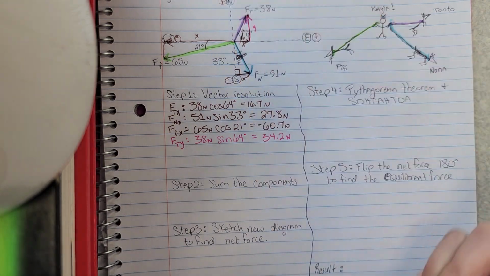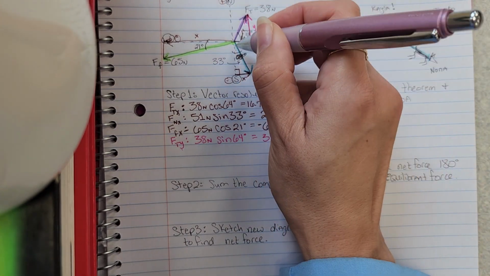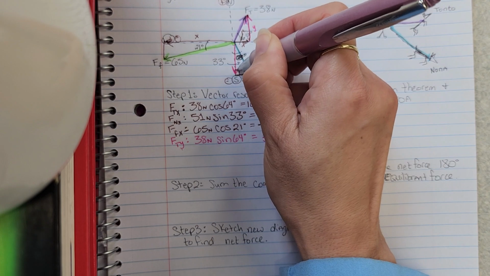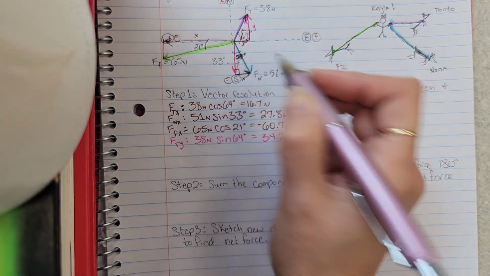And this is upward or positive. Nona's y component of her force is going to have a negative value.